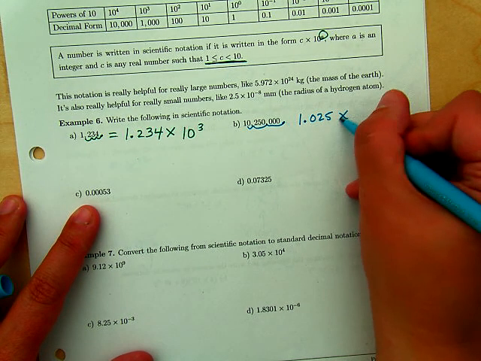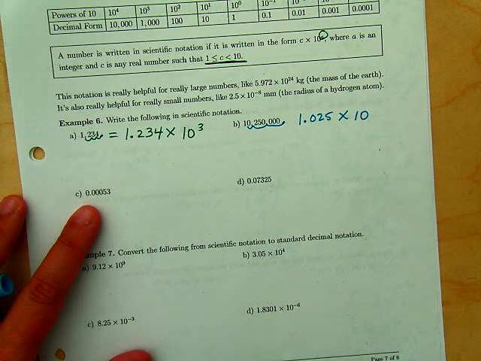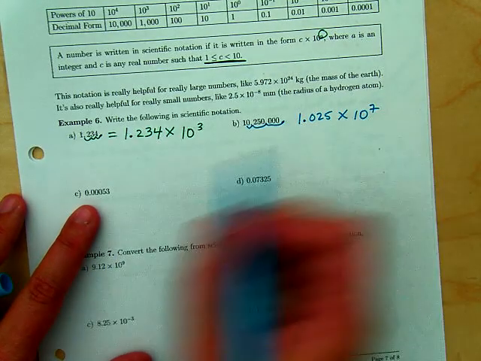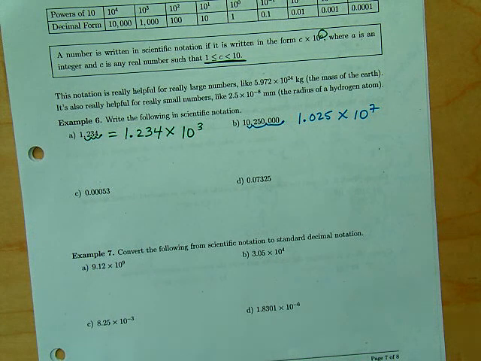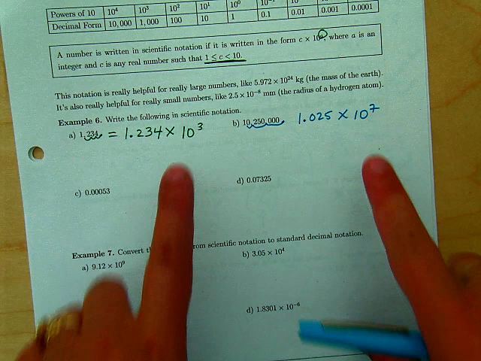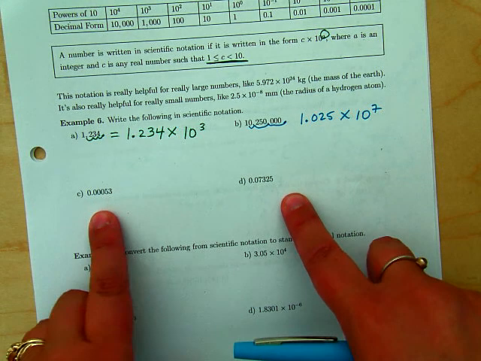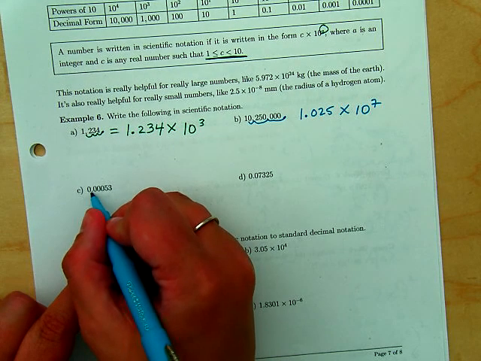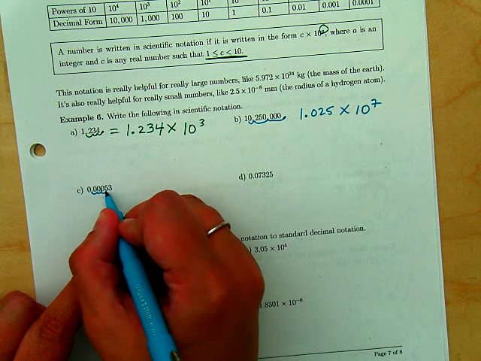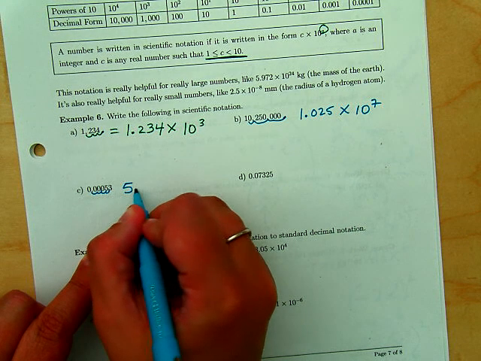1.025 times 10 to the 7th power. Now, I know that the numbers are really big if they have positive exponents. If they have negative exponents, they're going to be really small. So here, I'm going to move the decimal 1, 2, 3, 4 places.